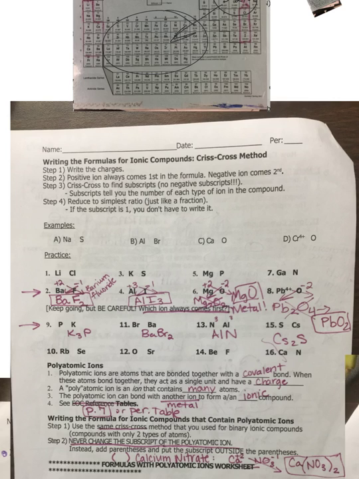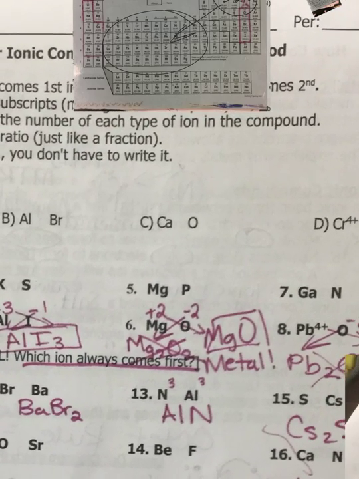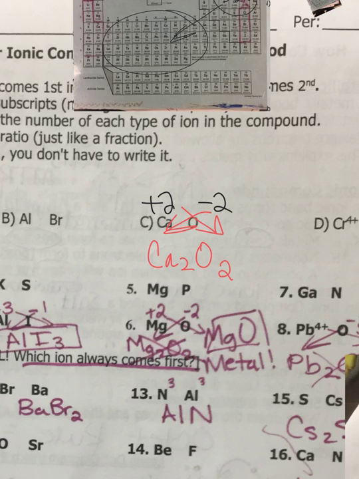So when we're looking at this, let's go to the calcium and oxygen example. What was calcium's charge? I'm sorry, it's easier for me to write if it's zoomed in, so I'm going to zoom in. Just stay with me. All right, so what's calcium's charge? He has a +2, good. What's oxygen's? -2, so then we crisscross like so, and we end up with Ca2O2, correct? No. What does it have to be?